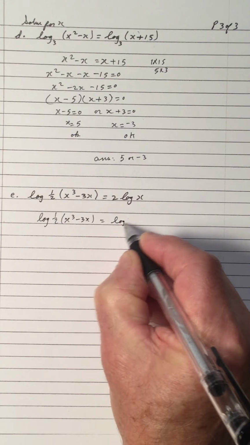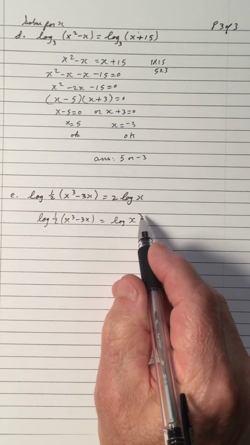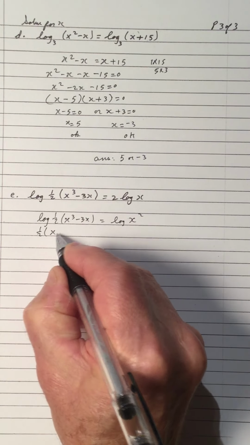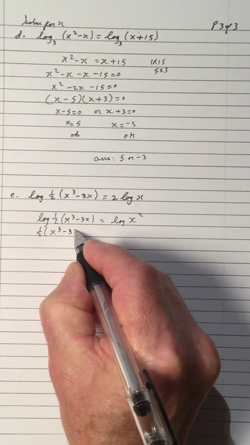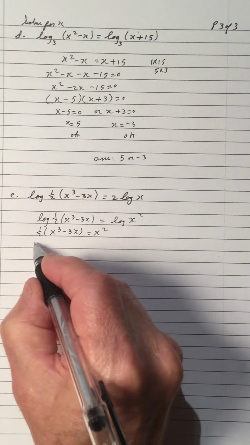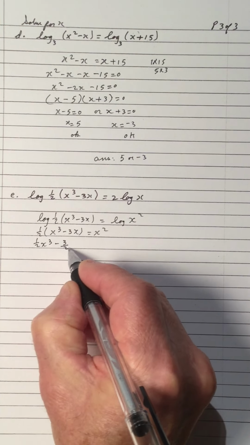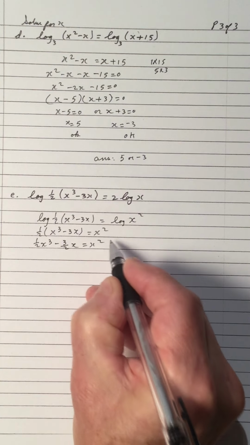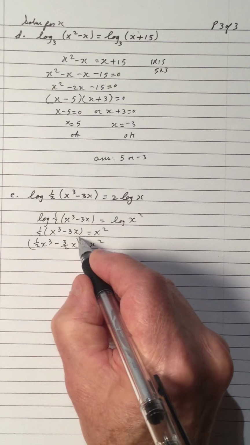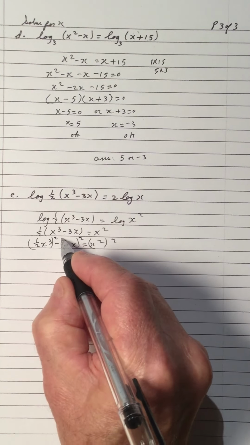So now we have the log of each side. So we got the log, so that means that a half times x cubed minus 3x is equal to x squared. Multiplied by a half, x cubed minus 3 over 2x equals x squared. Notice we have fractions, so I'm going to multiply both sides by 2. So let's multiply each term by 2.